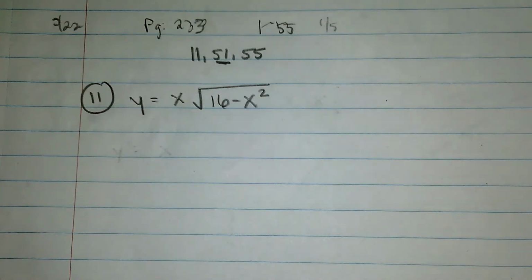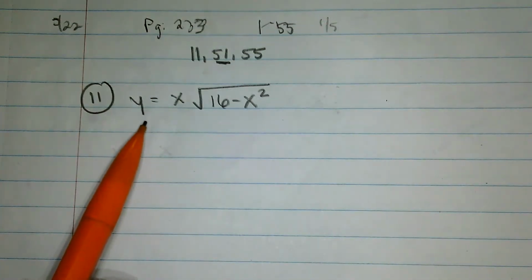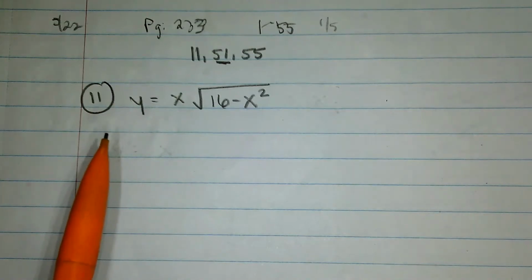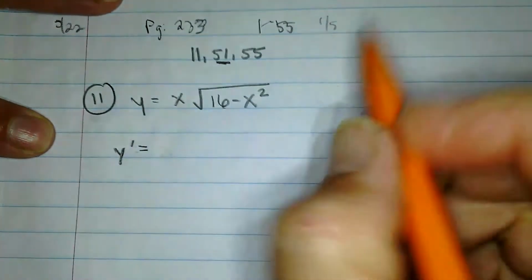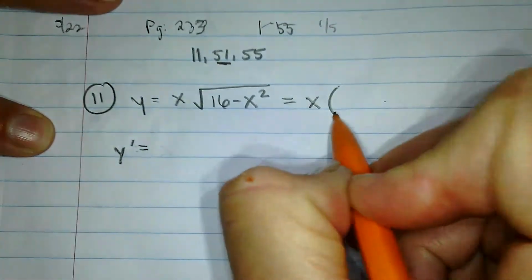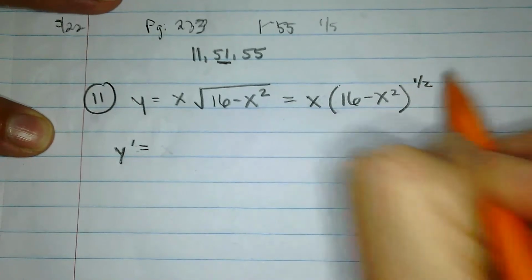So I'm going to answer 3 questions from Friday. The first is number 11, which says to identify the open intervals on which the function is increasing or decreasing. So I'm going to go ahead and use the product rule first. Before I do that, I'm going to rewrite the original function.